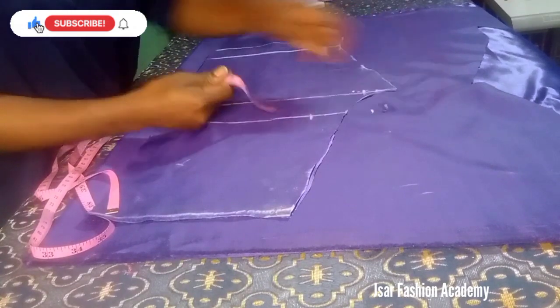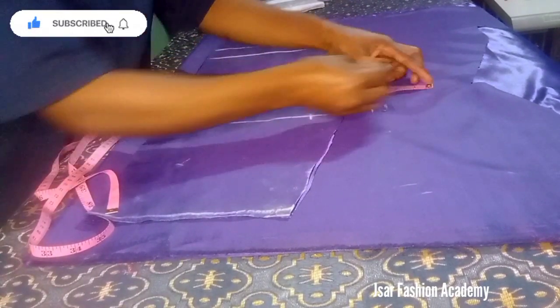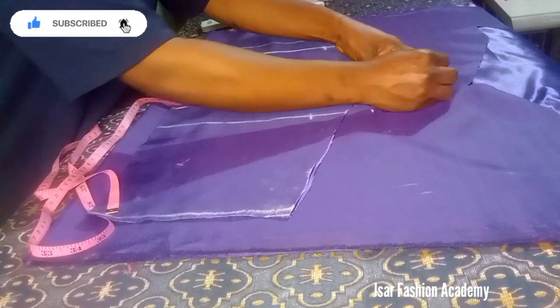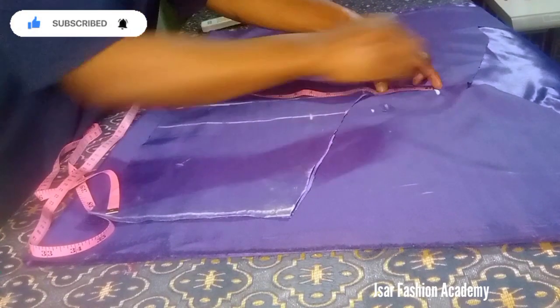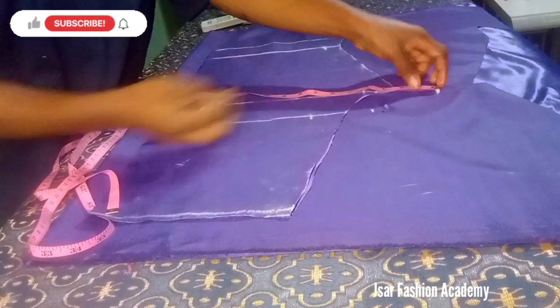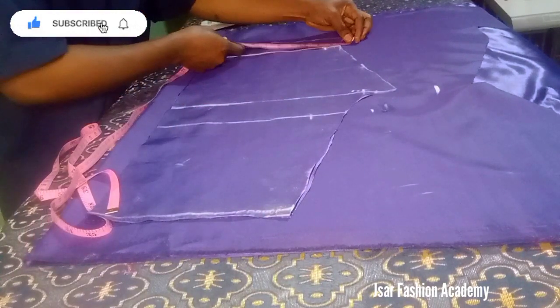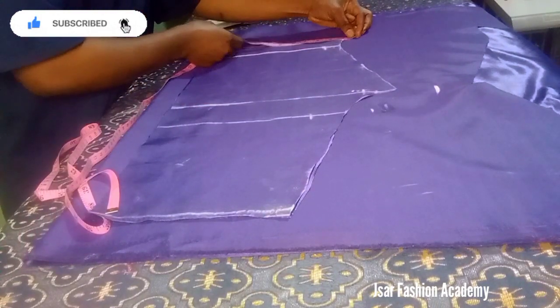Now for the thigh area, what you're going to do is this. Remember, for the thigh area, we did 11.5 for the front, and we removed 1 inch from 12.5, making 11.5 for the front part. Now for the back part, after we added 1 inch to the back part, we have 13.5.